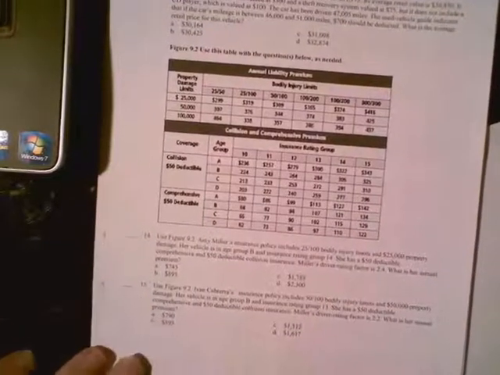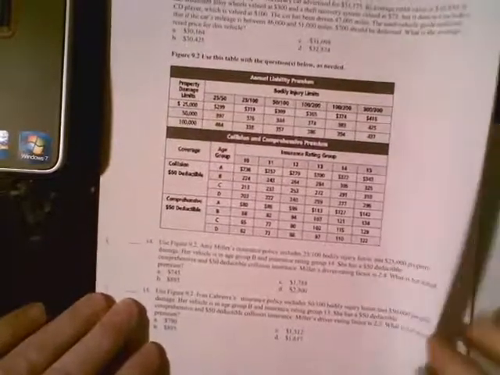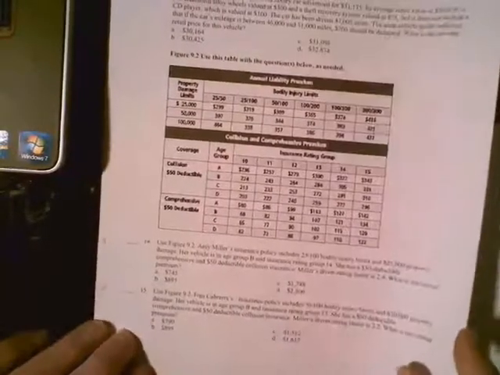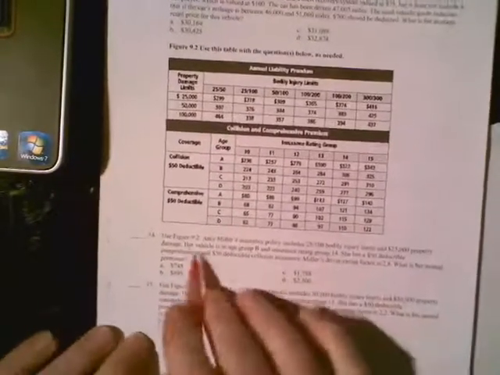Number 13, sort of the same kind of problem, so I'm going to skip over it. Numbers 14 and 15, and 16 and 17 all use this same chart, so I'll do a couple of them and leave the others for you. 15.